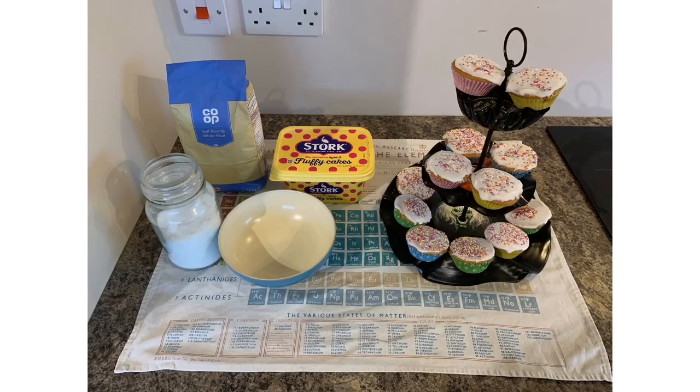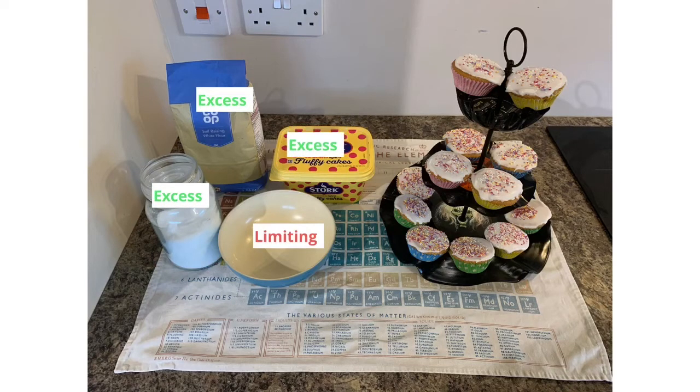So here's the finished product. The eggs were limiting, they've all gone. I still have some of all the remaining ingredients. They were in excess, I have leftover of them. I was only able to make the 12 cakes because the eggs limited what I could make, even though there was excess of everything else.